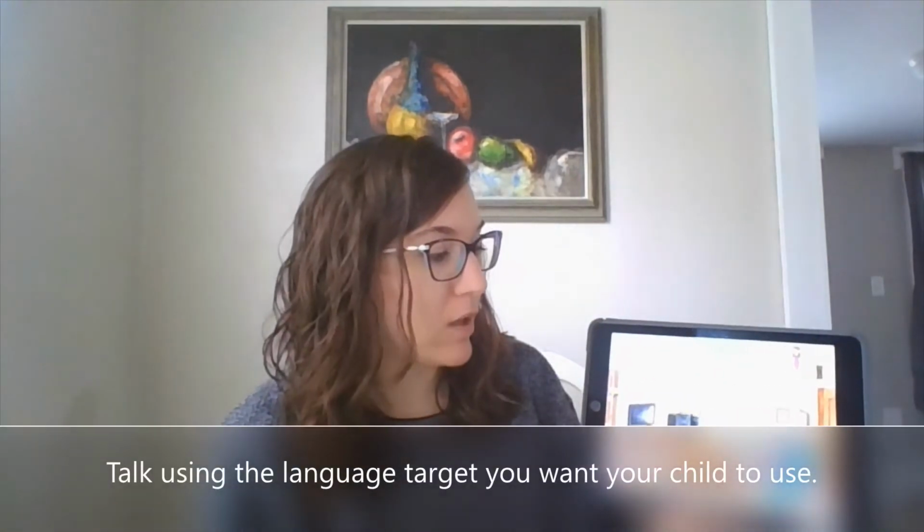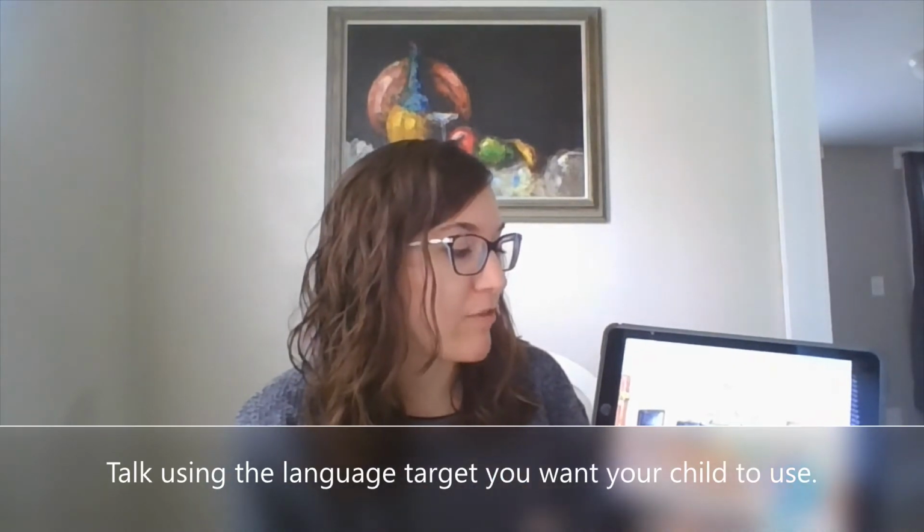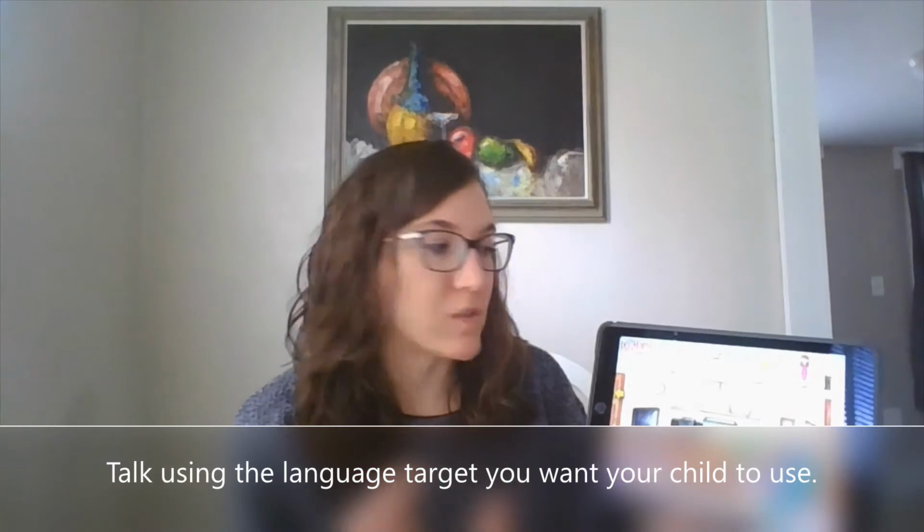And when I use this app, what I like to do is do a lot of modeling. And when I model, what I mean is just talking about the things in the picture and providing a model of the language that the child is working on. So for example, if we're talking about pronouns, and any app that has people you can use to talk about pronouns, I'm going to say, she is sitting on the chair. And I might pull down the boy and say, he is watching TV, or he is feeding the fish. Just talking is providing a model as long as you're using the correct grammar and speech sounds while you're talking.